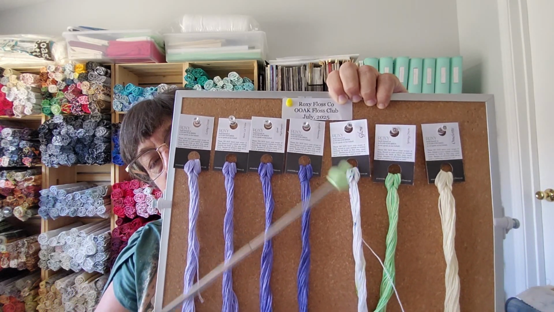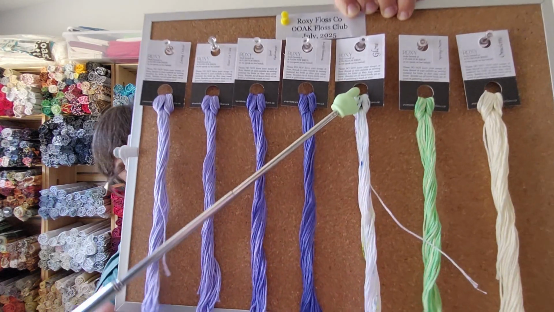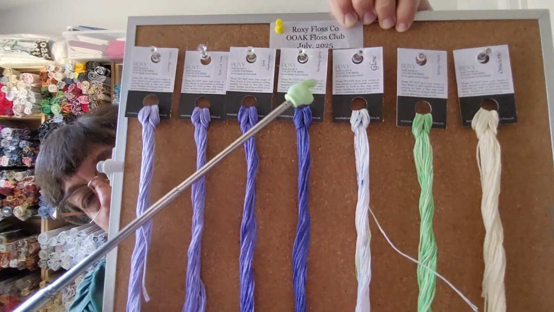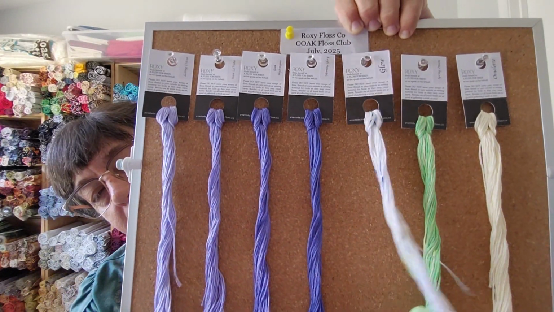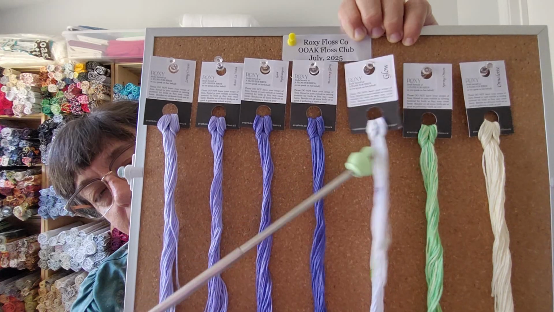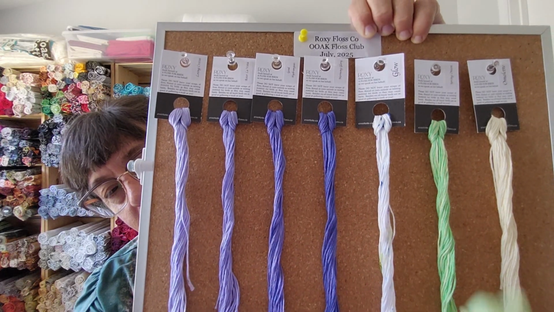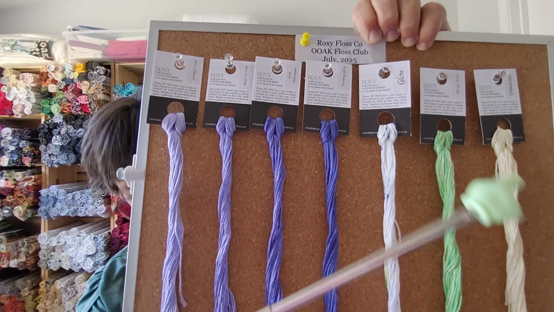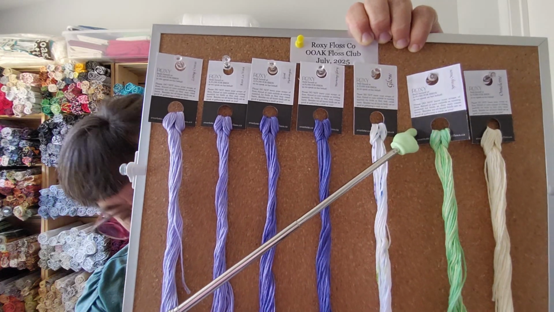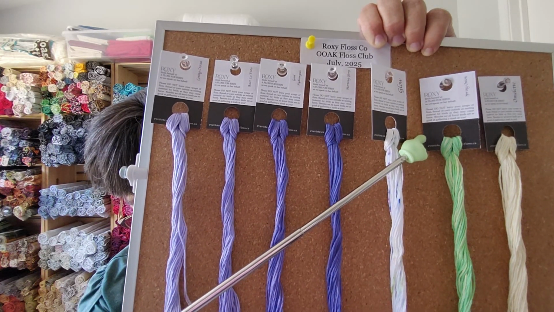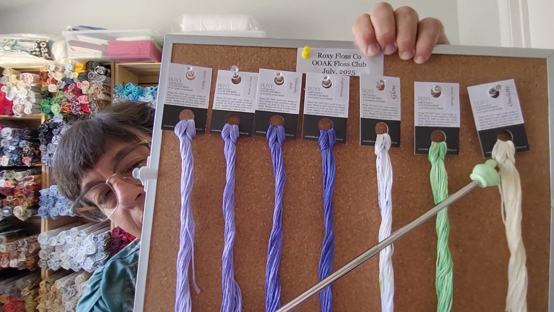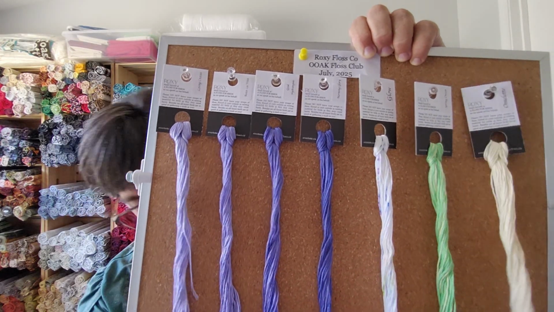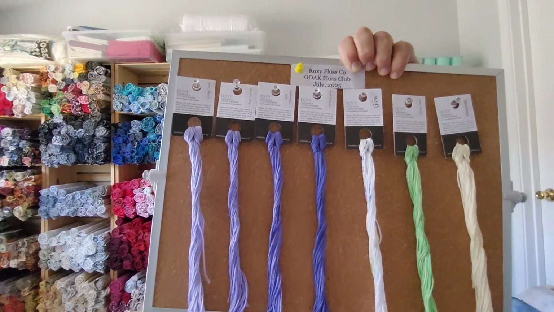The ones that made me decide that I just had to have these flosses because of the speckled aspect of the thread is called Glow. Then the green is called Spring Onion, and the very pale yellow is called Omelet.